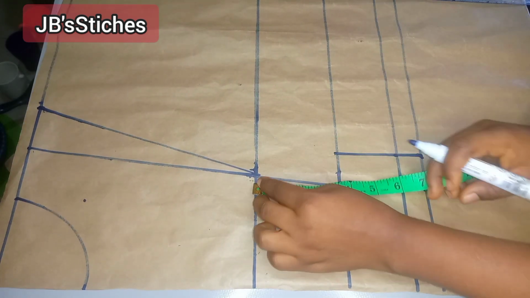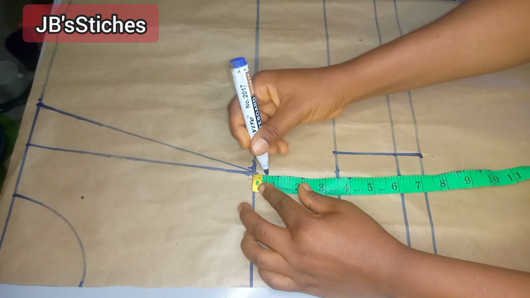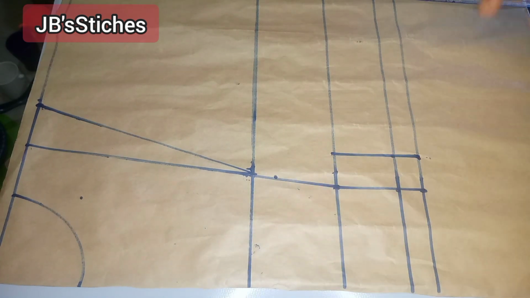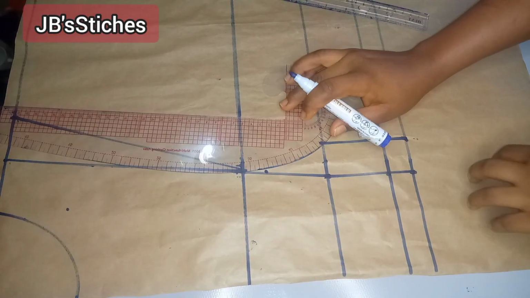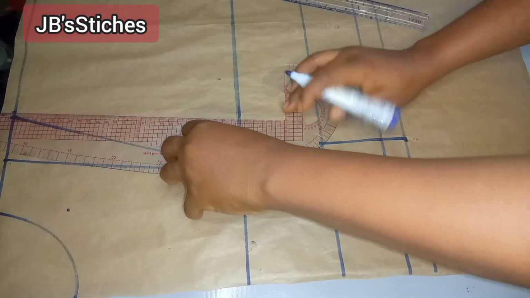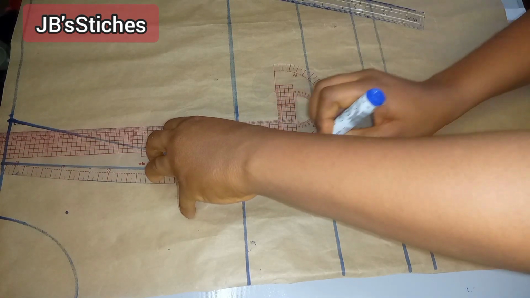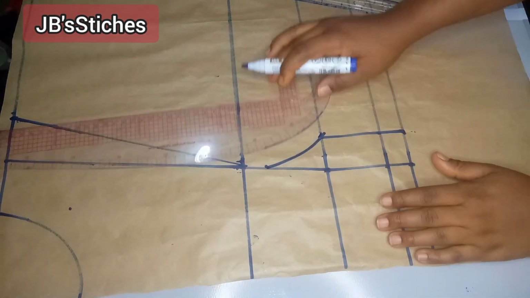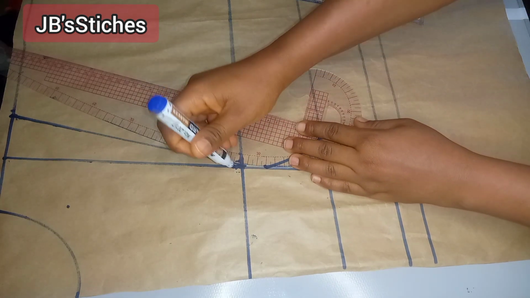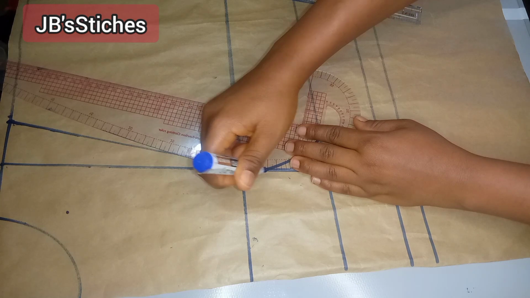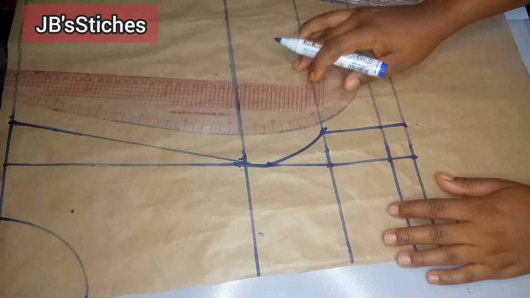After that, the next thing I'll do, I'll place my tape from my bust and I'll come down by 1 inch and I'll mark. Then I'll take my French curve and place it to take out my under bust curve. When you take it out and it doesn't look perfect in your eye, you can always adjust it, just like what I'm doing. I'm trying to adjust it to make sure the curve comes out very well.